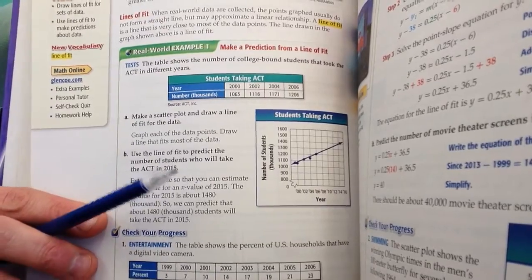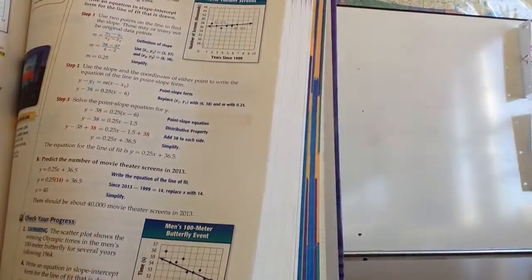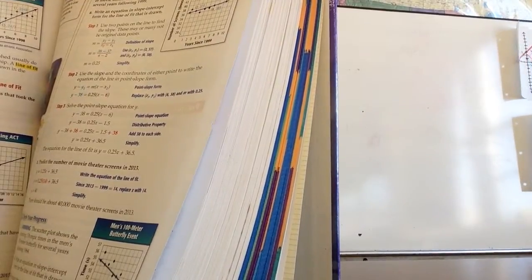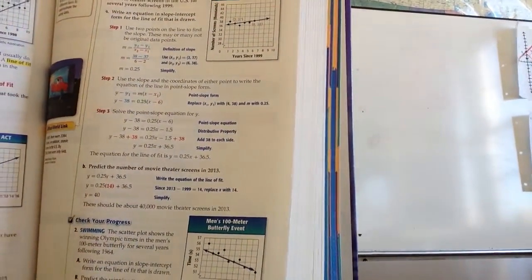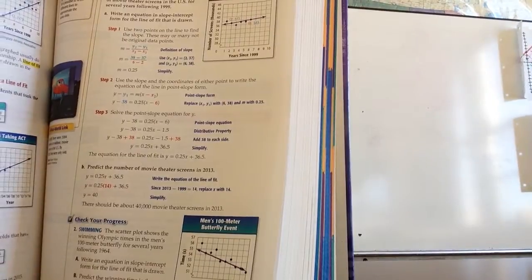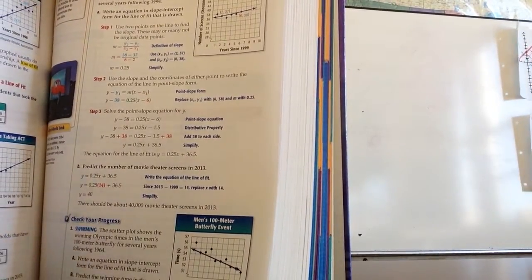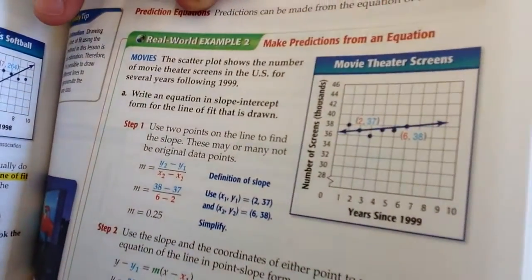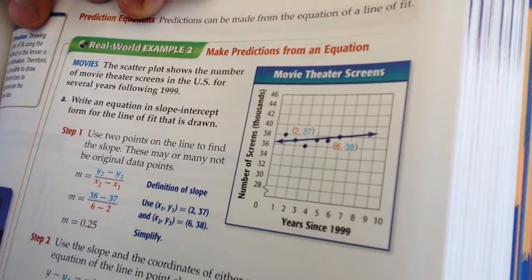Now, the second example that I want to show you is up here, and this has to do with movie theaters and screens. We're going to actually use this one to figure out the line. Again, pretend that the line is not there. I'm going to move the camera for a moment. Okay, now I'm looking at the movie theater screens.